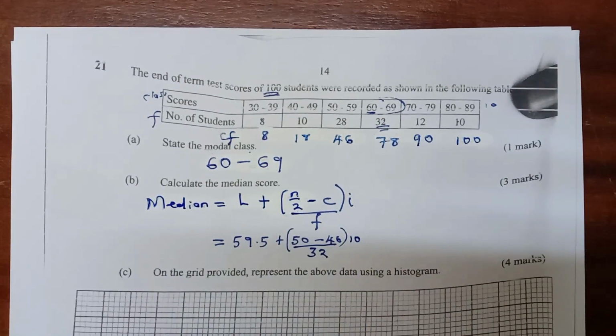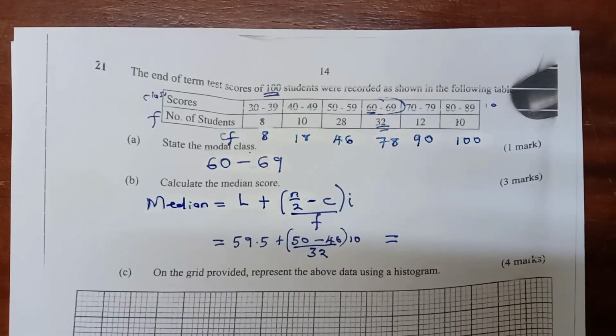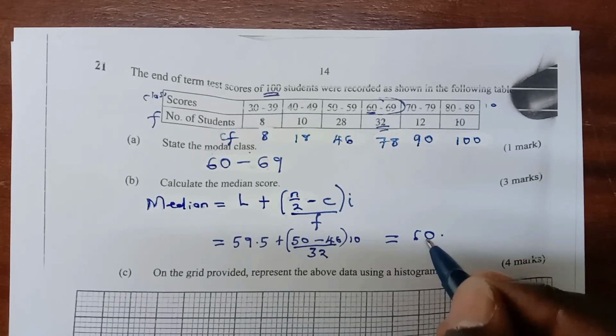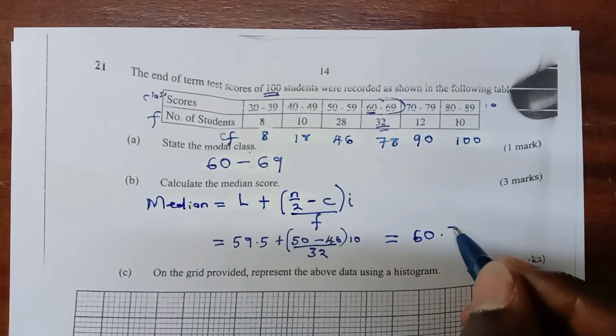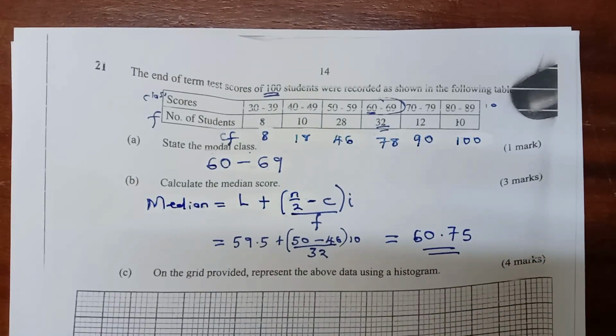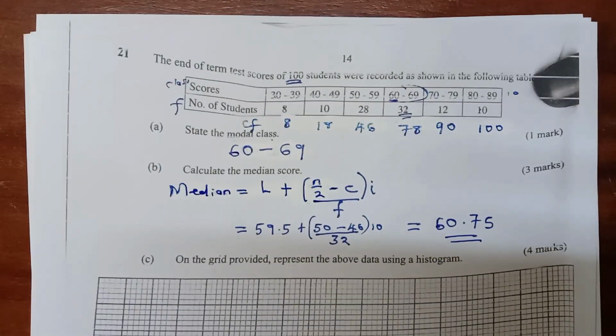then multiply by the class width, which is 10. Now, if you carry out this mathematics very well using your calculator, you're going to end up with 60.75, and this is the median score for this particular test.